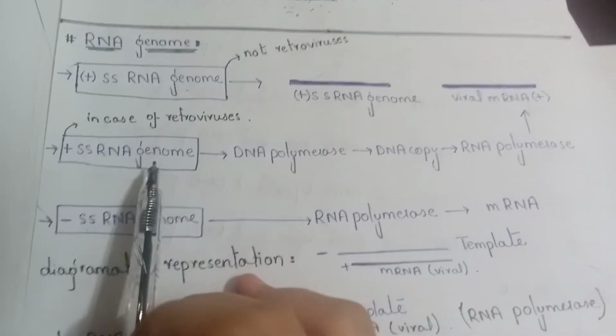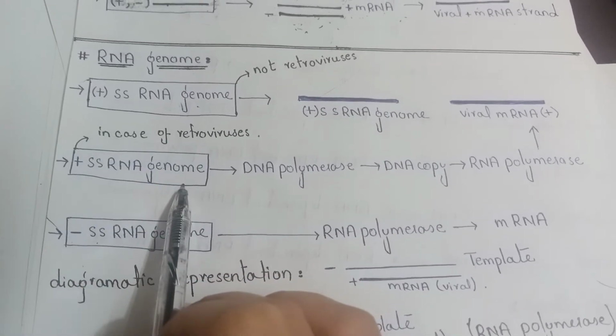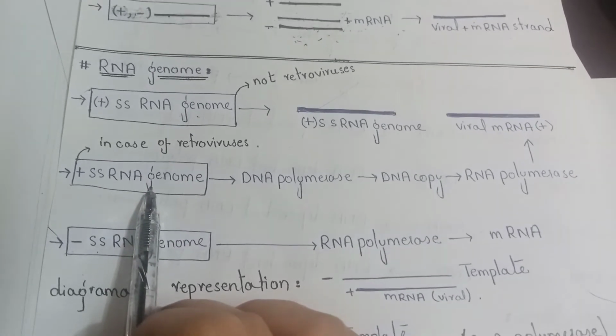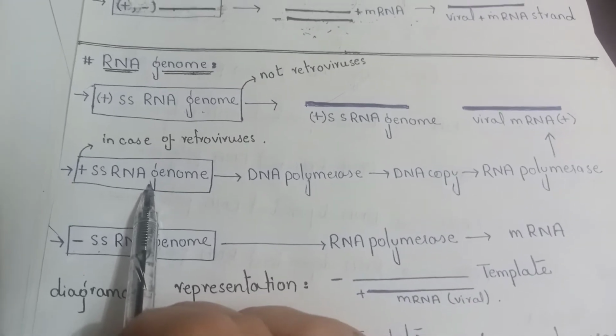So in case of retroviruses, if we have a positive single-stranded RNA genome, it will infect the human, so first we make a DNA copy.